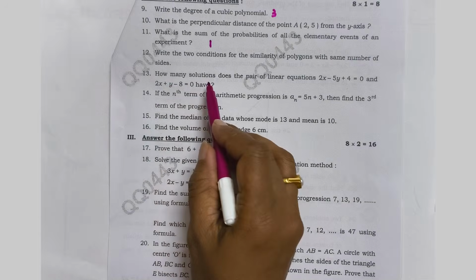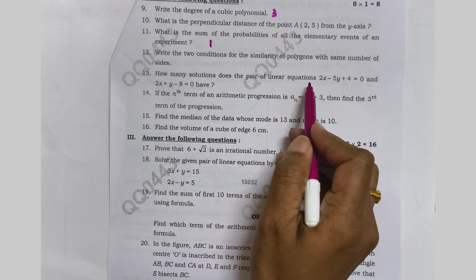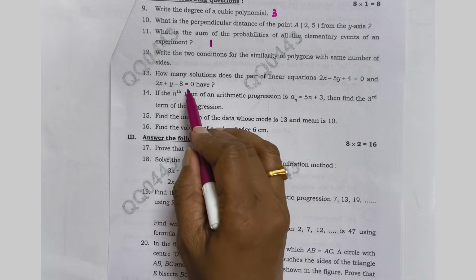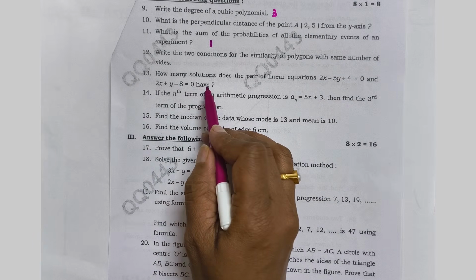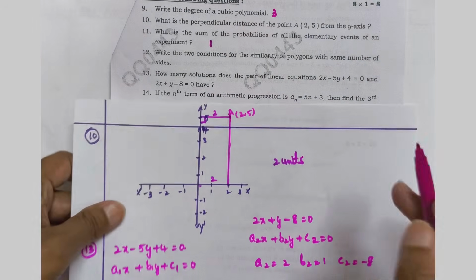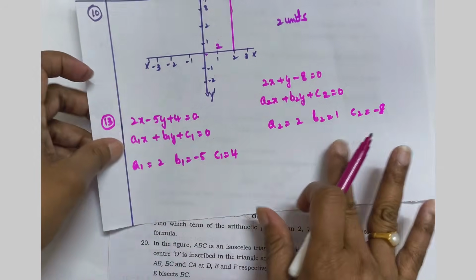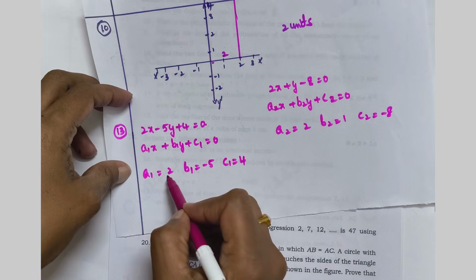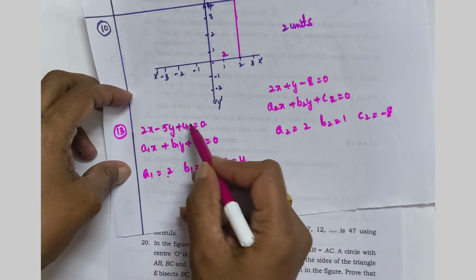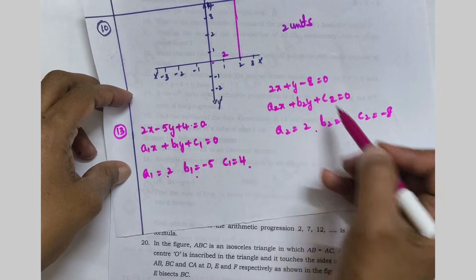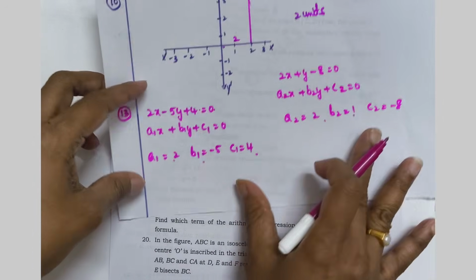Now 13th question. How many solutions does the pair of linear equations 2x minus 5y plus 4 is equal to 0 and 2x plus y minus 8 is equal to 0 have? We will find. First equation 2x minus 5y plus 4 equals 0: A1 is 2, B1 is minus 5, C1 is 4. This equation: A2 is 2, B2 is 1, C2 is minus 8.